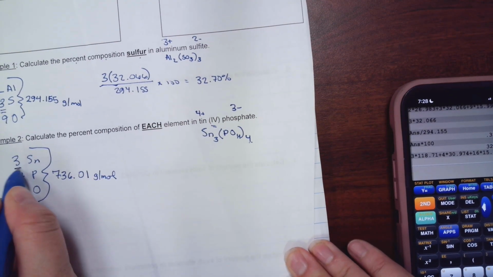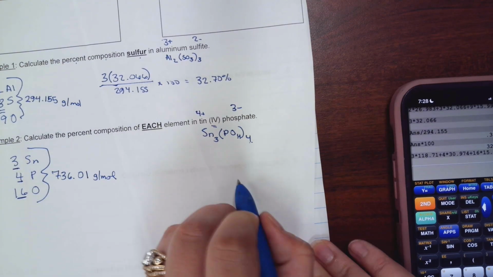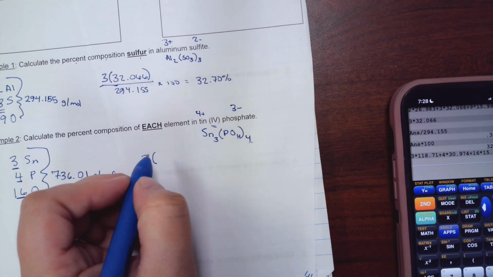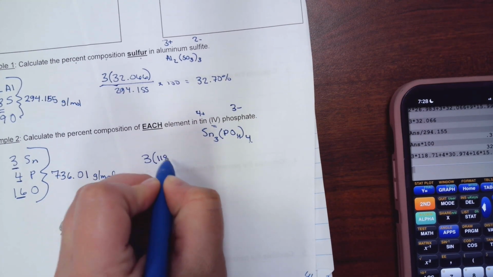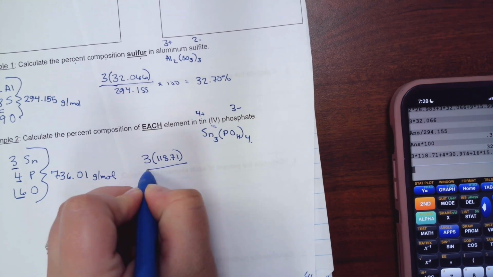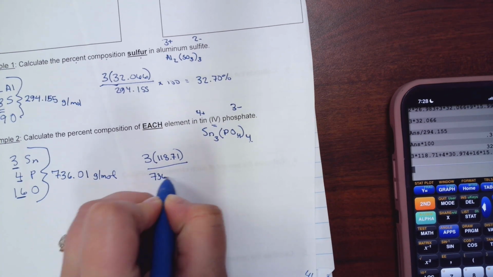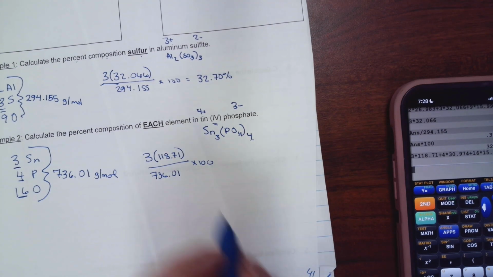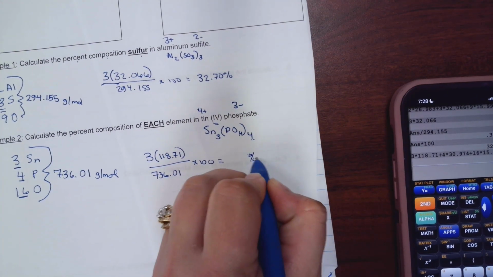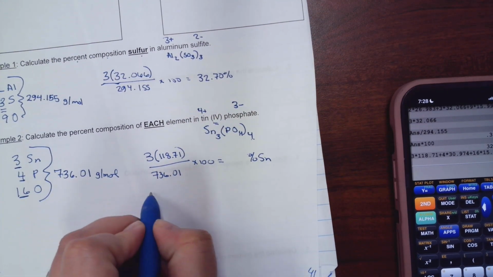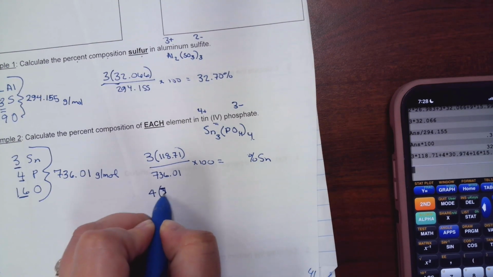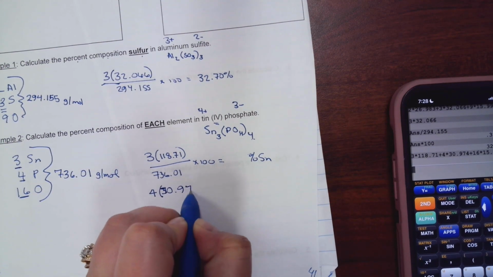And remember, we want to multiply the number by its mass. So we have 3 times the mass of tin. The mass of tin was 118.71. And then we divide that by that 736.01. Okay, and that gets us our percent of tin. Then we would do 4 times the mass of phosphorus, which was 30.974.